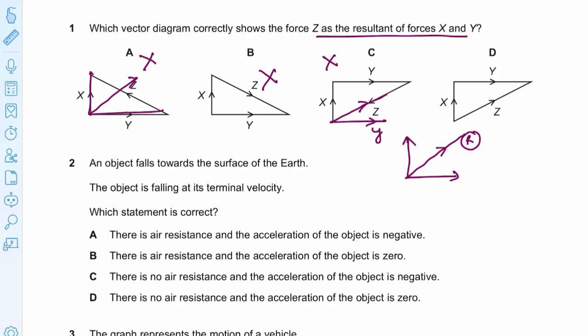But for this case, you can see here the x force is in this direction, the y force in this direction, so the resultant force will be in this direction, which is given in this way. So this is option D, correct?